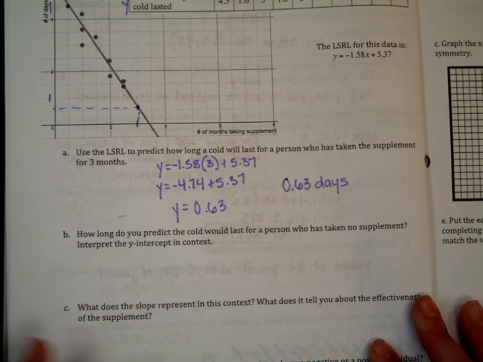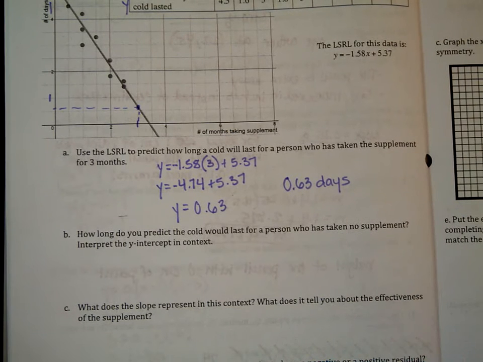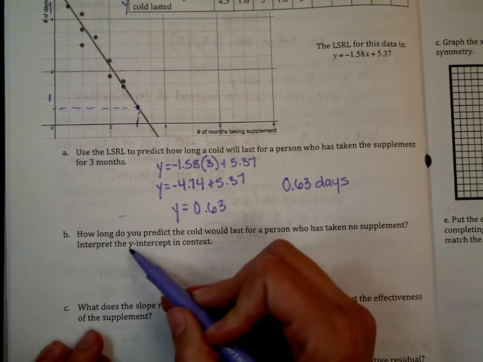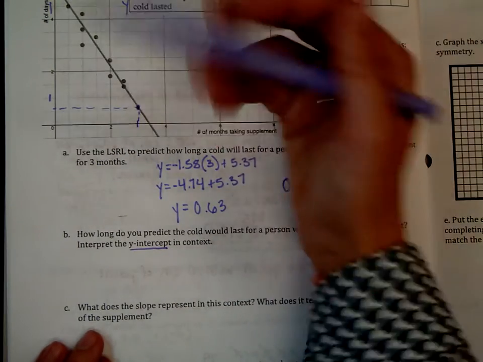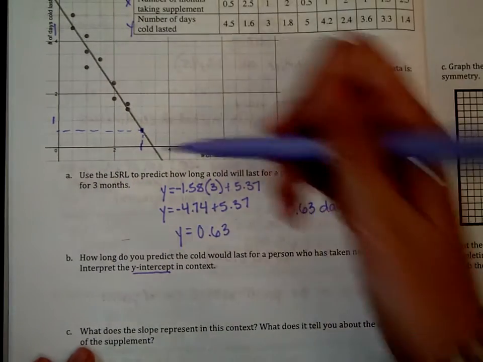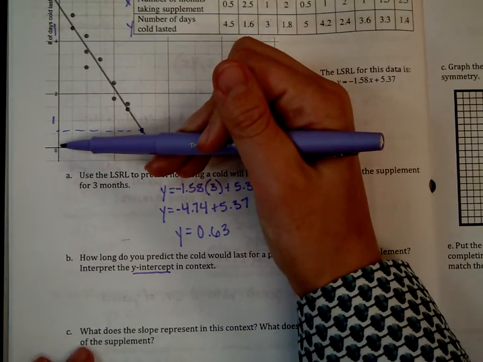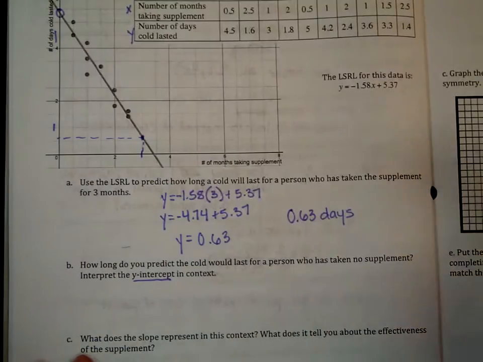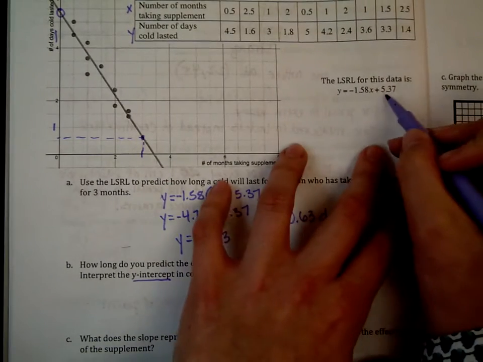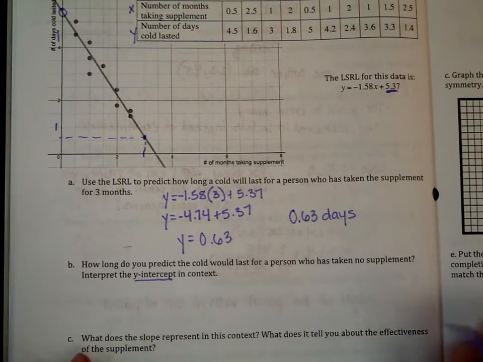How long do you predict the cold would last for a person who has taken no supplement? That means that's the Y-intercept. A person who has not taken the supplement at all, they've taken the supplement for 0 months, we would expect the cold to last right here, this many days. So that would be our Y-intercept, 5.37.